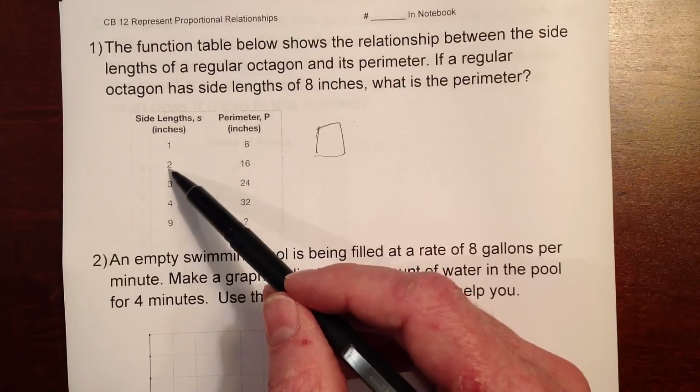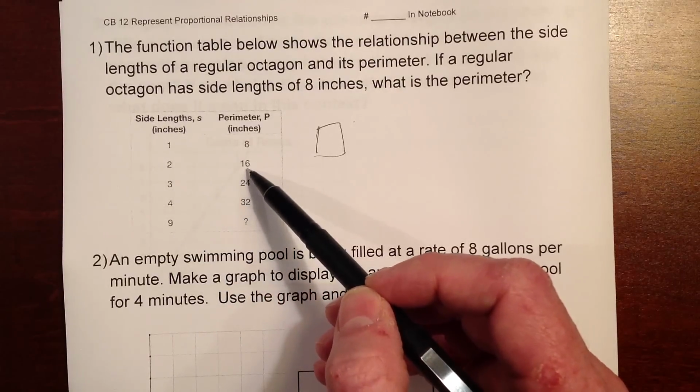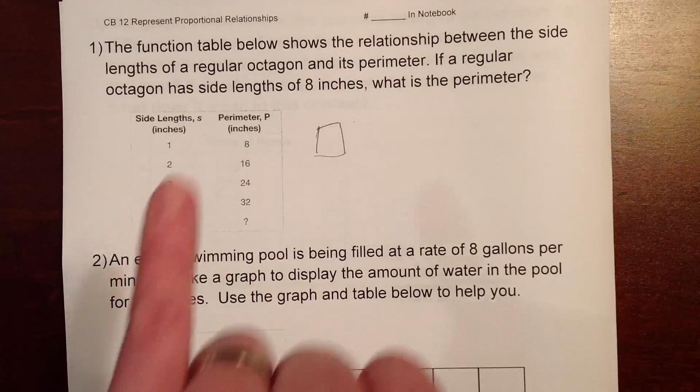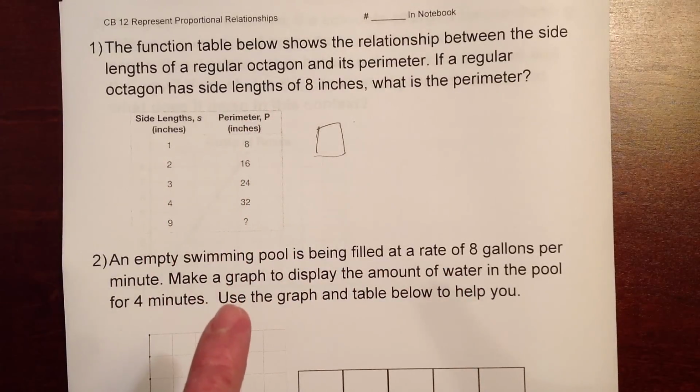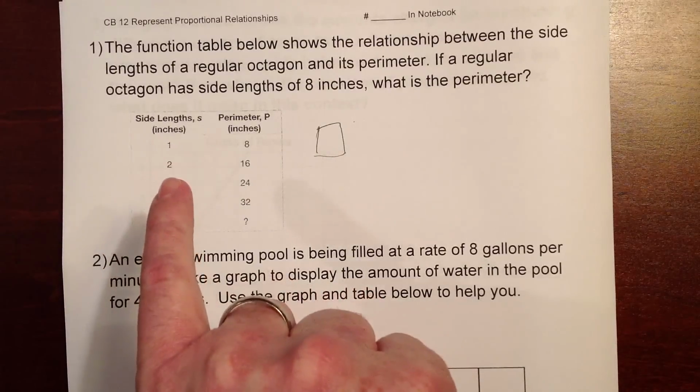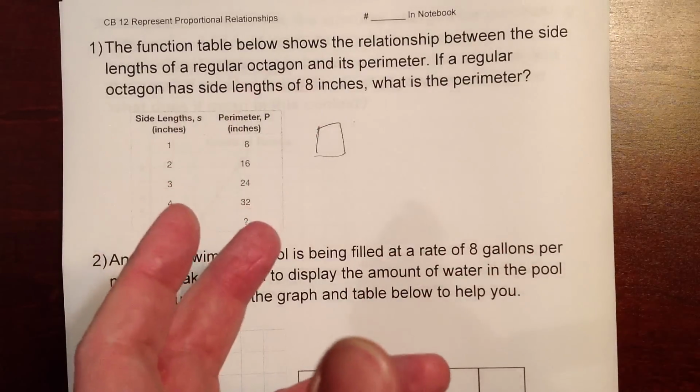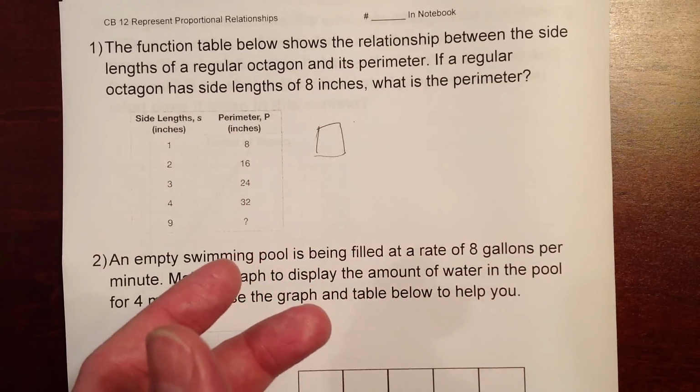If the length of the sides are 2 inches, we've got a perimeter of 16, and 3 is 24, and so on. You can start to see a pattern here. This is what we call a linear relationship. And basically what you're seeing here is a pattern. For the length of each side, you're going to basically multiply it by 8 because there are 8 sides.